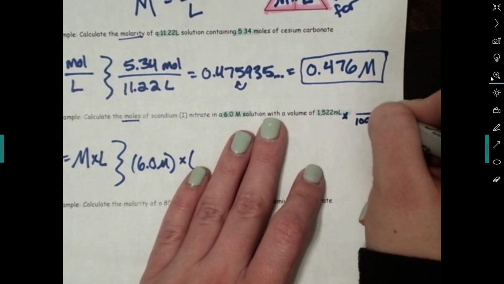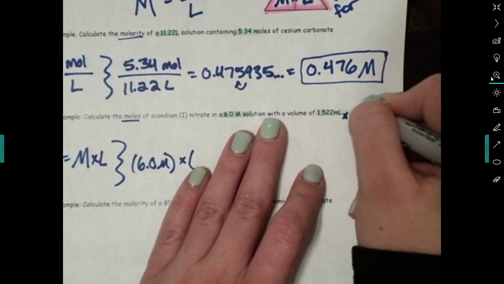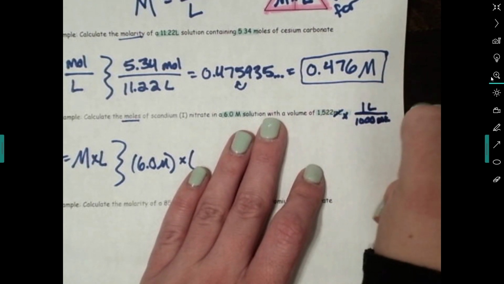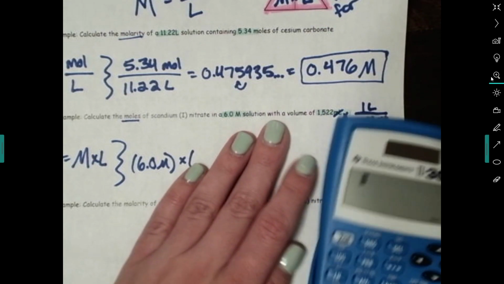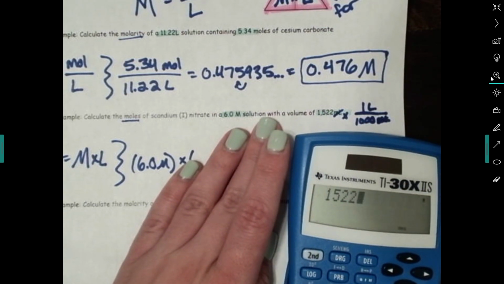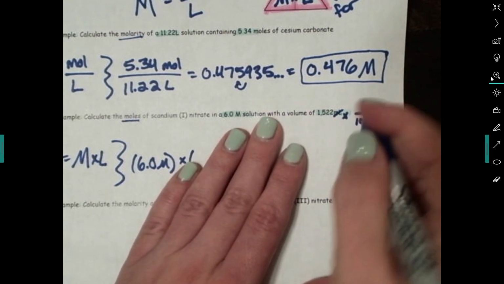There's 1,000 milliliters in 1 liter, so you're really dividing by 1,000. So just to show you guys the process, if I do 1,522 divided by 1,000, I get 1.522.